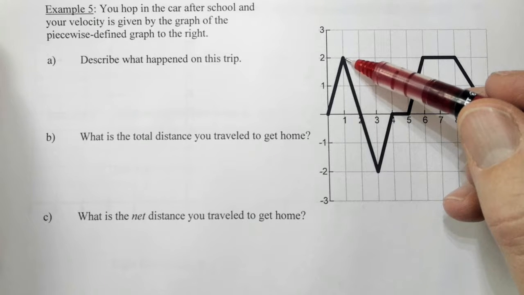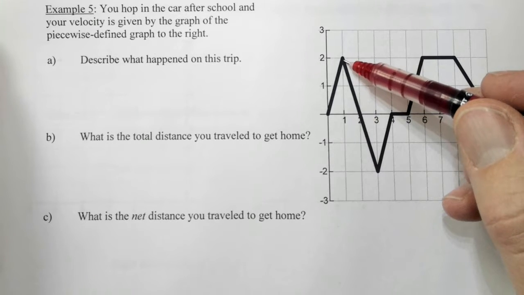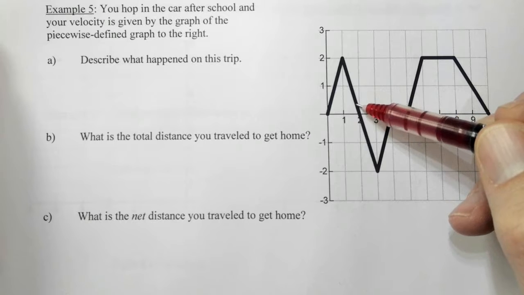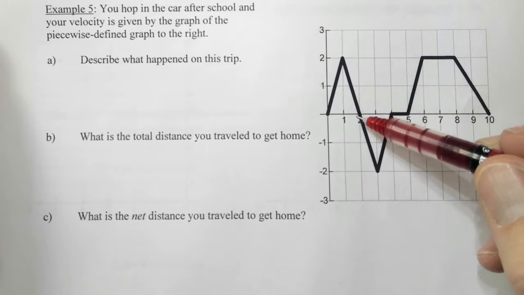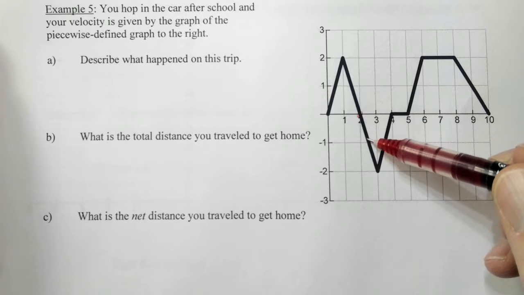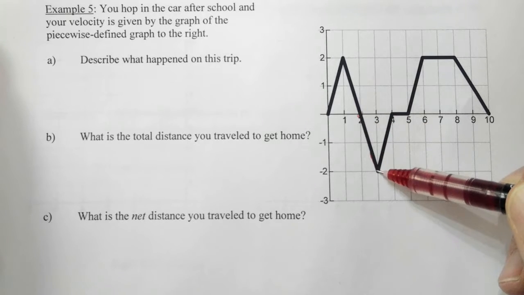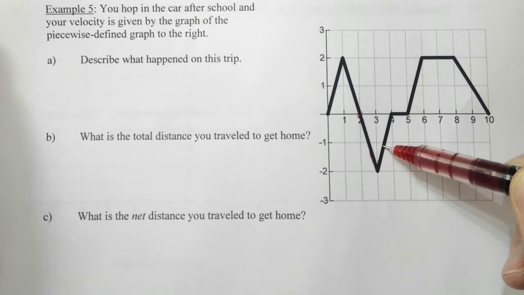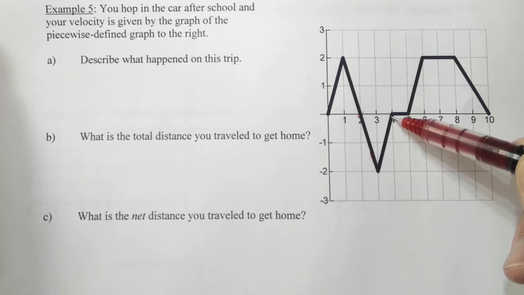Now you can't just turn around. Before you turn around, you need to slow down. So you're slowing down during that 2nd minute, and at this point right here, you turn around because now your velocity is negative. You're going in the opposite direction. And you speed up as you're heading back to school. As you near school, you slow down, so we're getting our velocity closer and closer to 0 again.